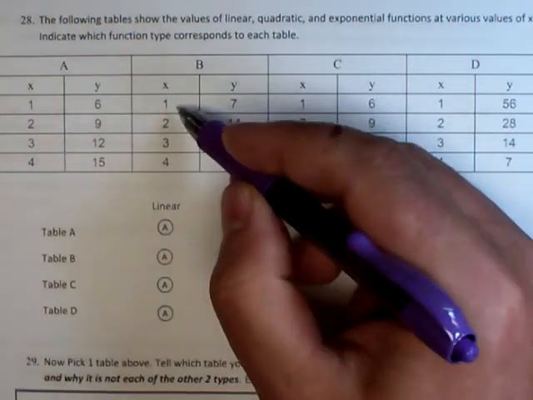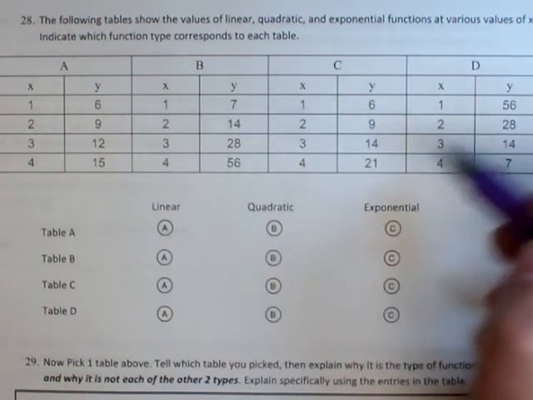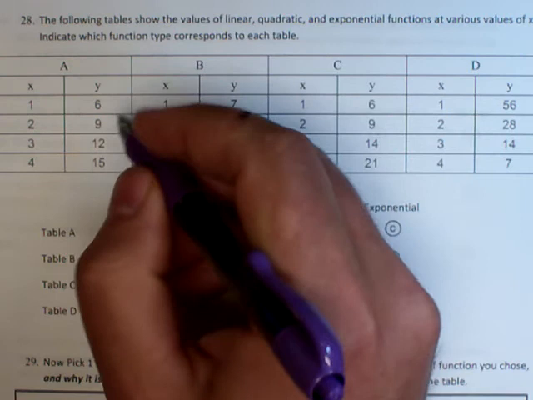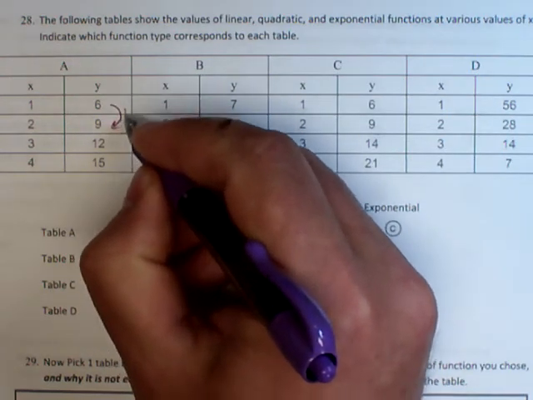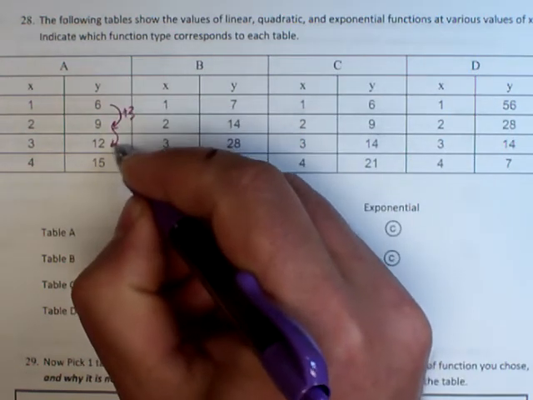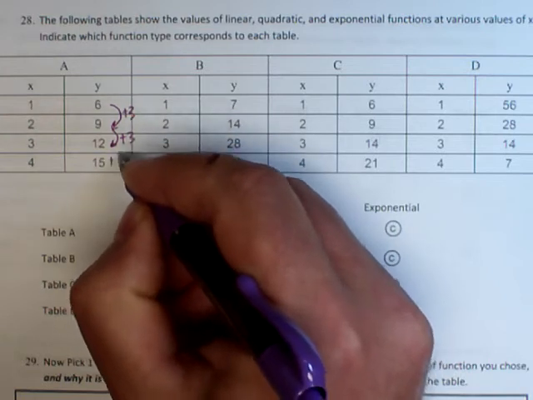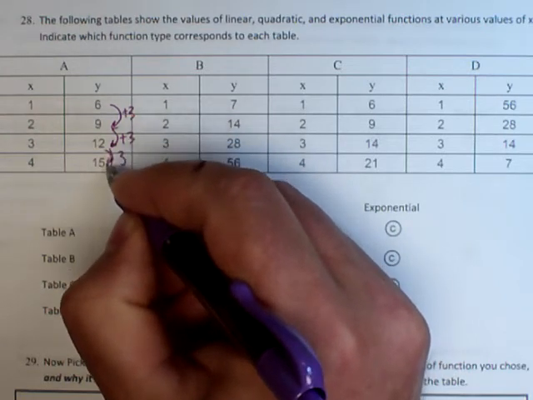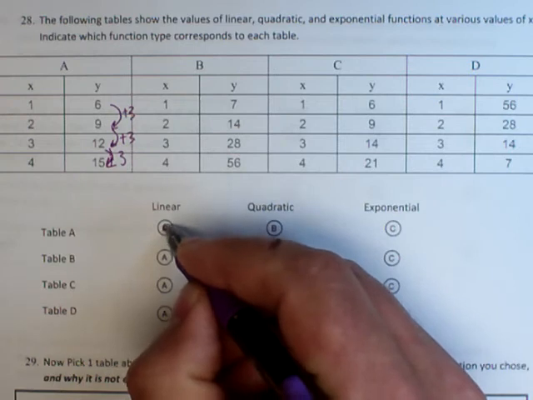If we look at all the x values for each table, they're all just going 1, 2, 3, 4, so we don't really need to worry about the x values too much. This is plus 3, plus 3, plus 3. So constant first difference, this is linear.